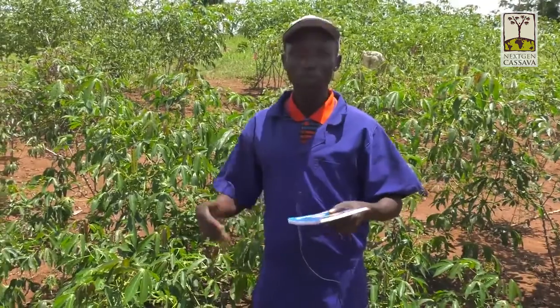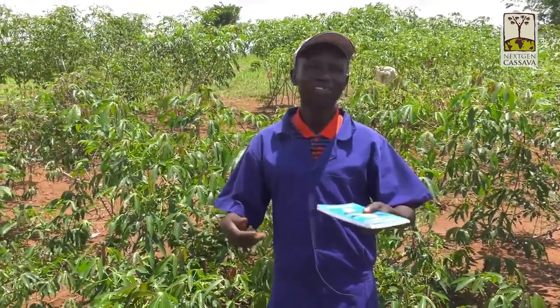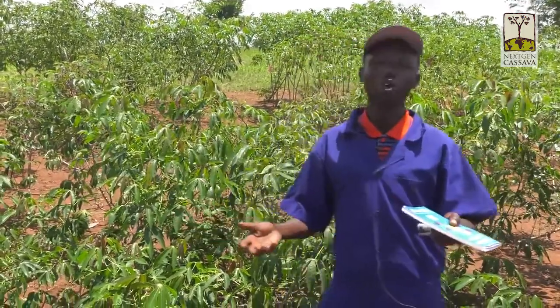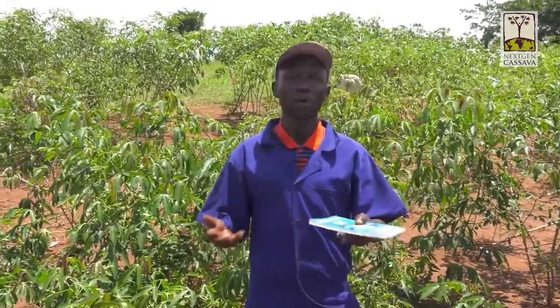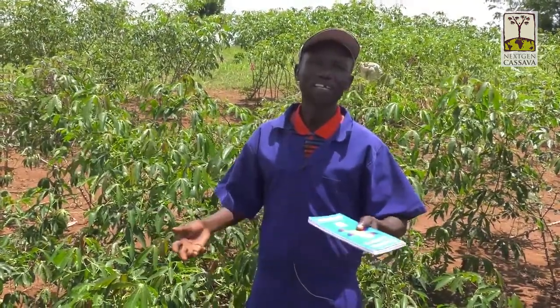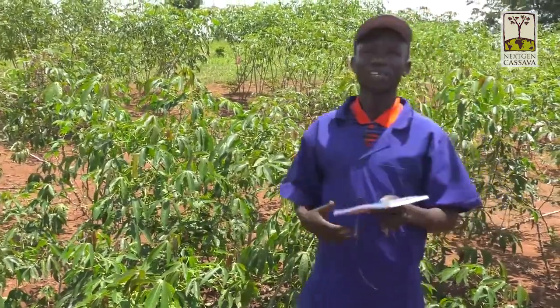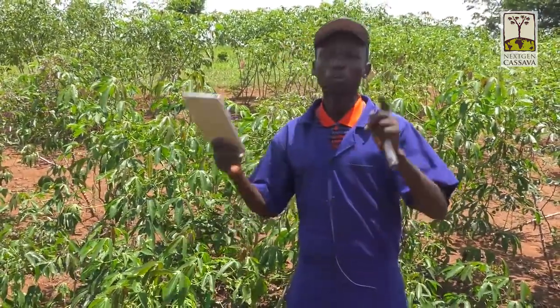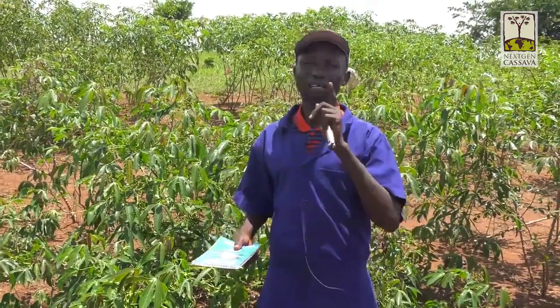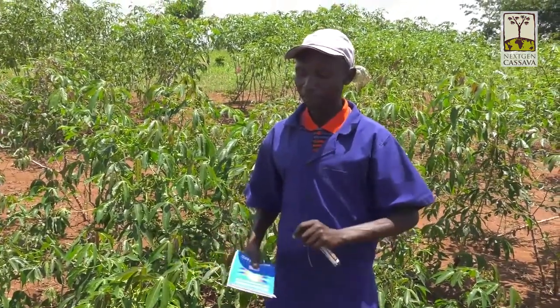First of all, if you want to know pollination, by its simplicity, it is the transfer of pollen grain from anther to stigma of the plants, either self-pollination or otherwise, but of the cassava. And cassava has both flowers found on a plant, as we shall be seeing here.